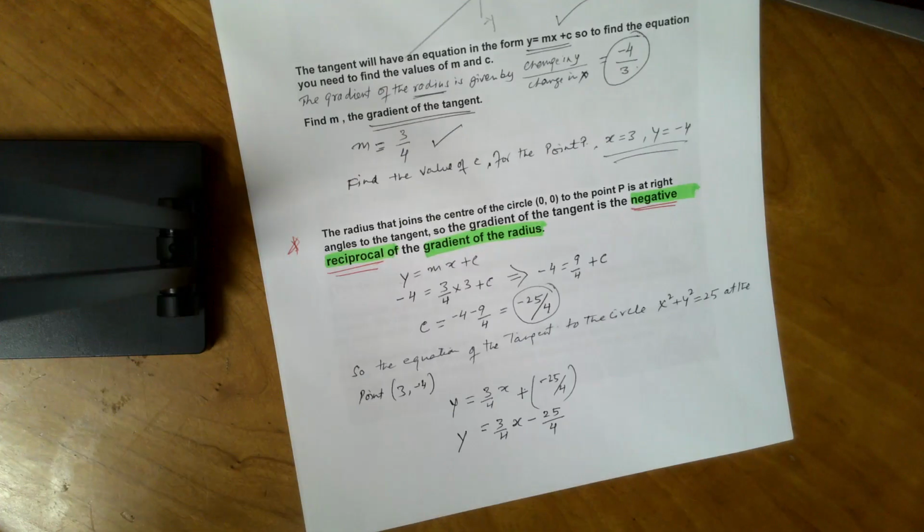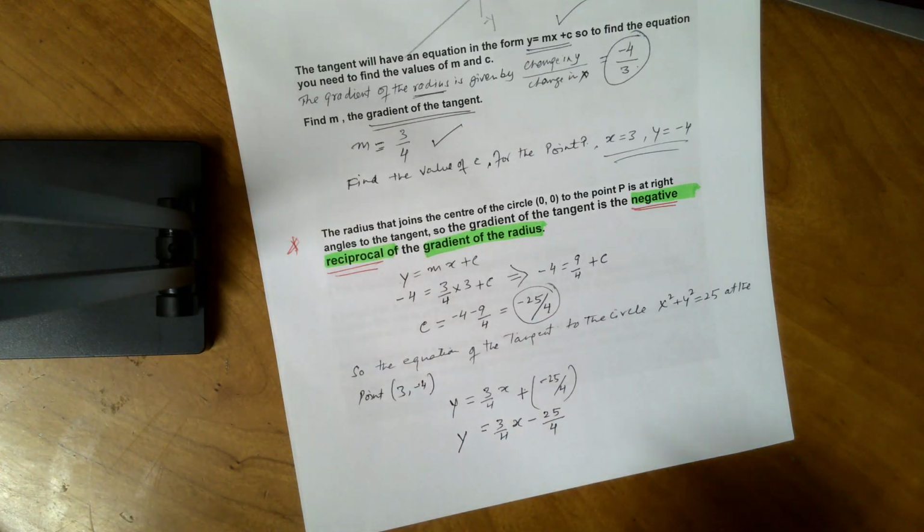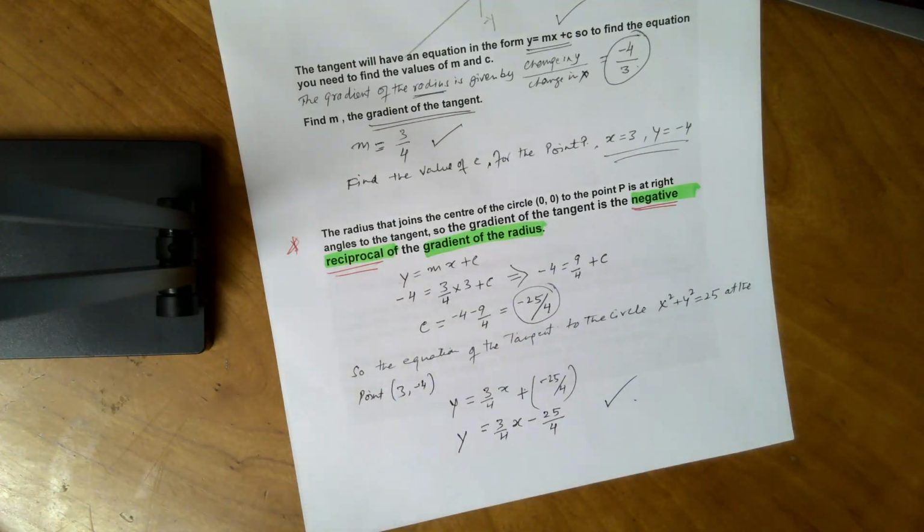So that will be the equation of the tangent. I hope that is clear.